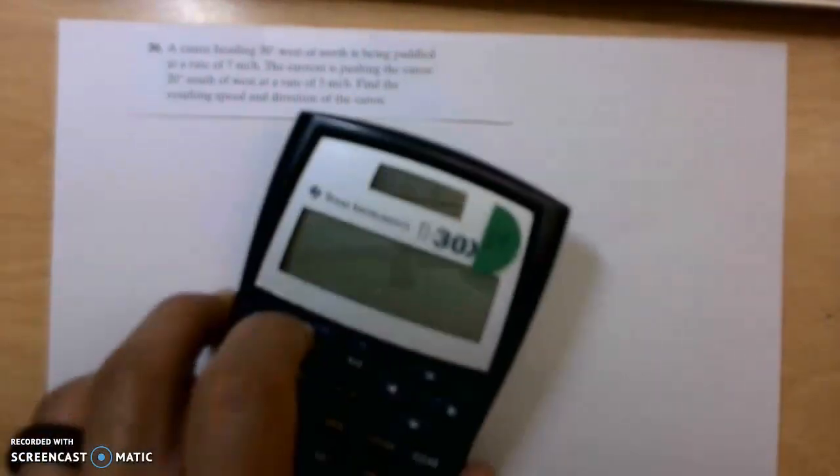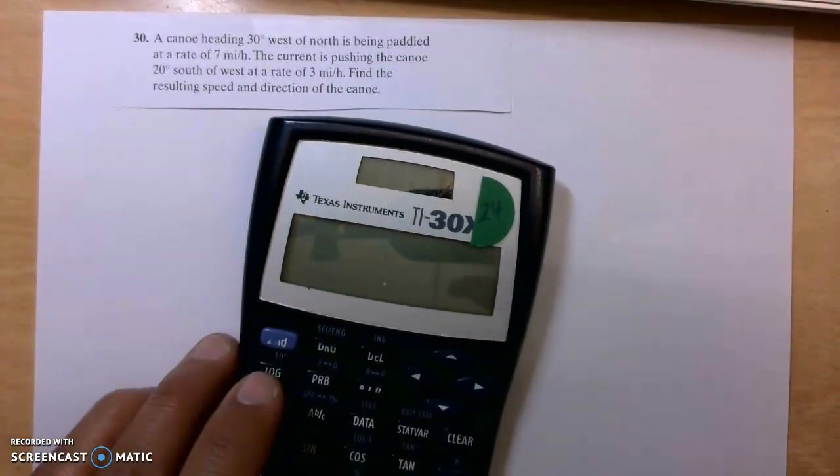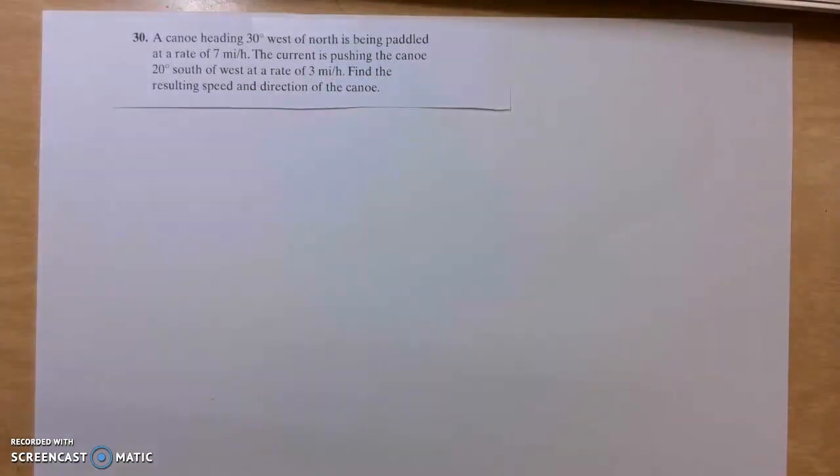All right, I am going to do number 30 here on page 464 as soon as this thing zooms in. There we go. All right, number 30, let's read it first. This is a vector problem.